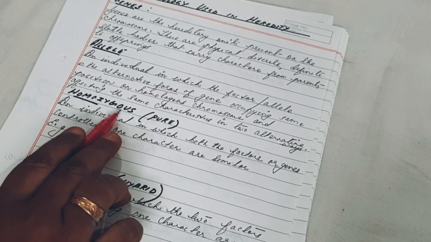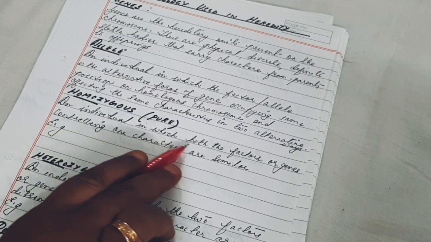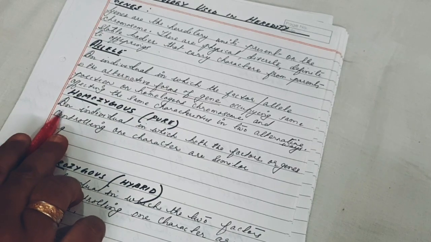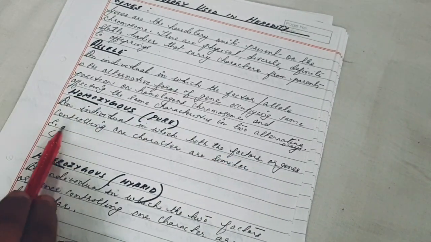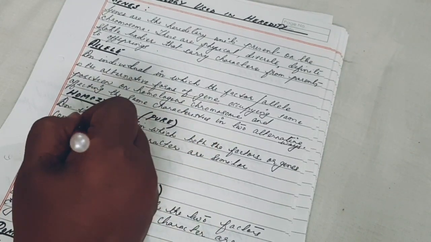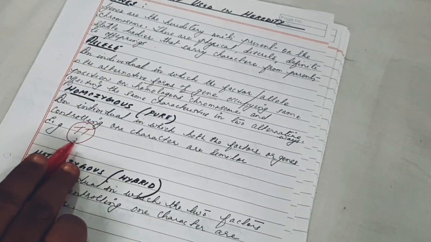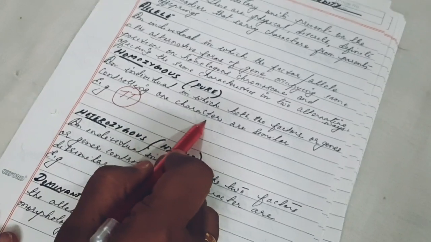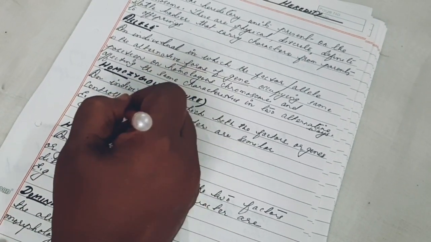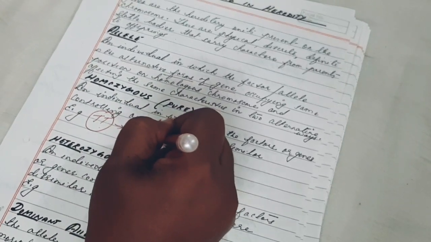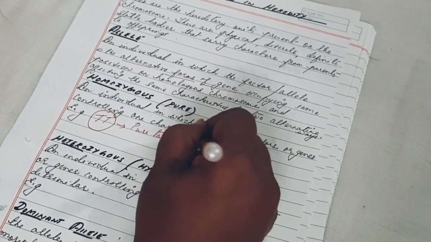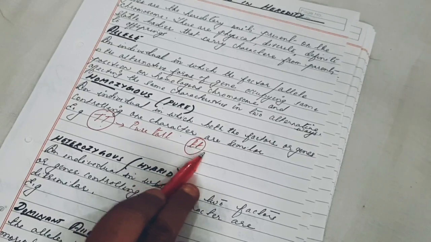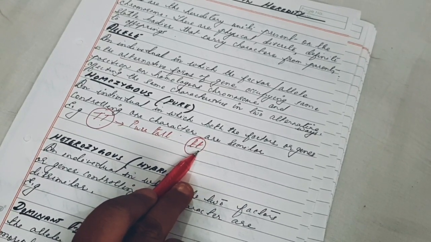Now, next, homozygous. What do you mean by homozygous, or it is in the pure form? An individual in which both the factors or genes controlling one character are similar. Once again I am repeating, an individual in which both the factors or genes controlling one character are similar. For example, now capital T, twice it is written. So, here both the factors controlling one character, height, are similar. So, it is pure tall. Now, here also both the factors or genes controlling one character are similar. Now, small t represents dwarf.